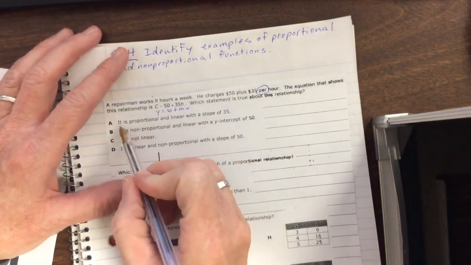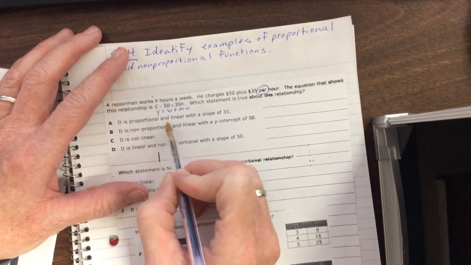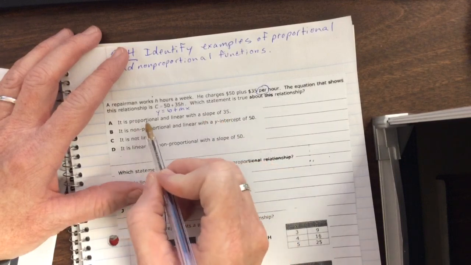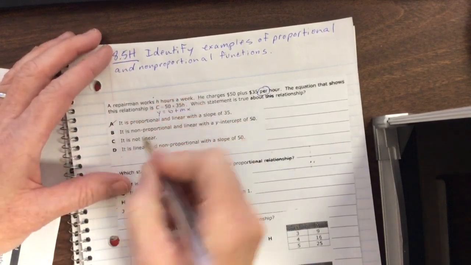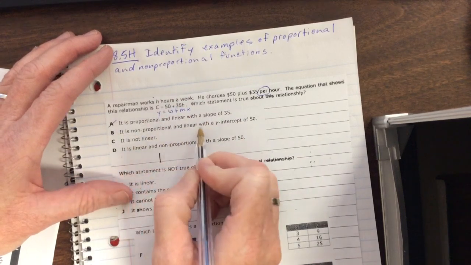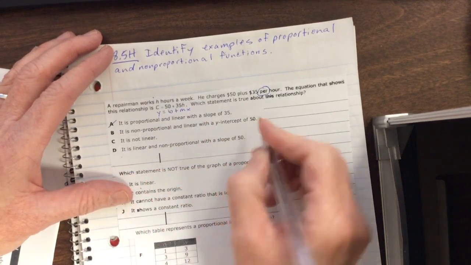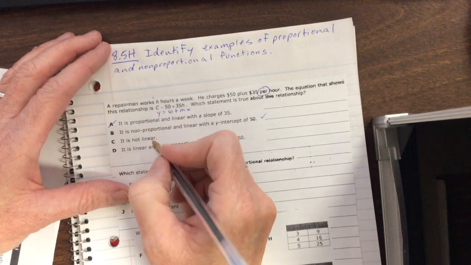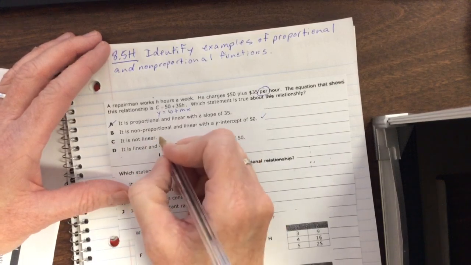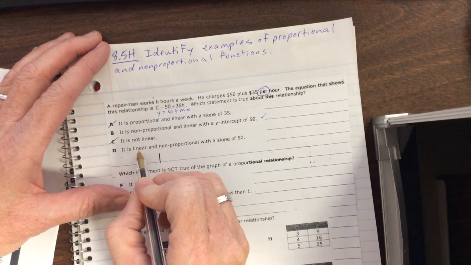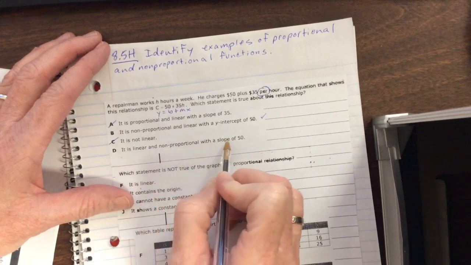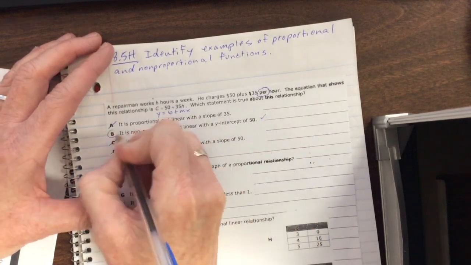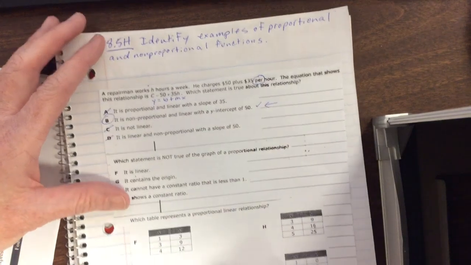Let's look at our answer choices. It says it is proportional and linear with a slope of 35. Well, the slope is 35, but it's non-proportional, so we can mark that one off. It is non-proportional and linear with a y-intercept of 50. I like that answer. It is not linear. That's not true, and we pretty much only deal with linear equations. It is linear and non-proportional with a slope of 50. So they have the 50 in the wrong place. So of course our answer is B. That is the one that works.